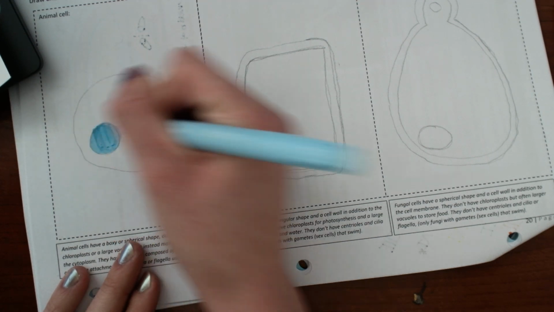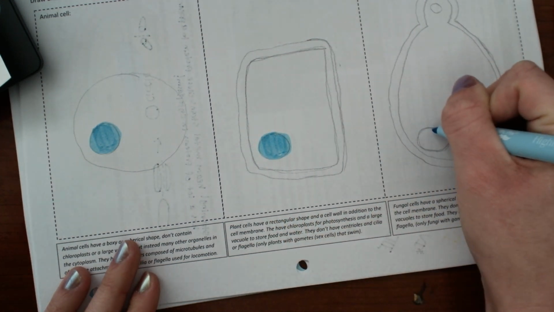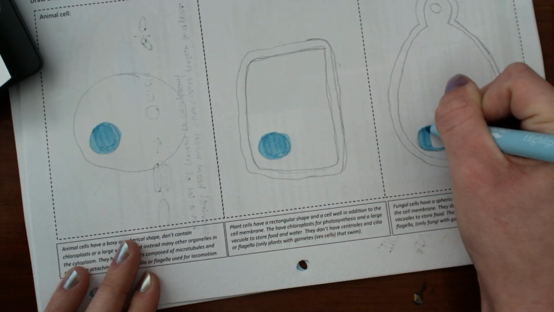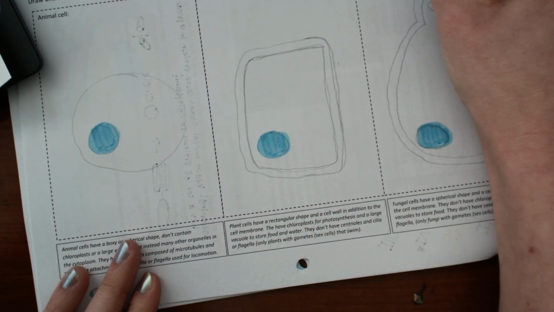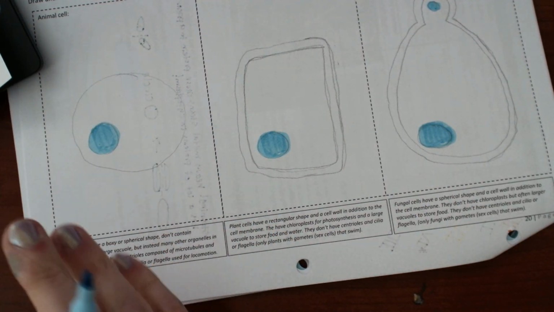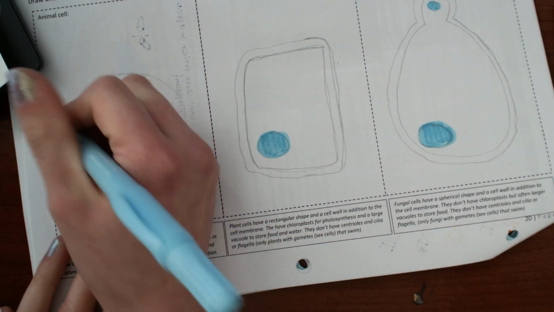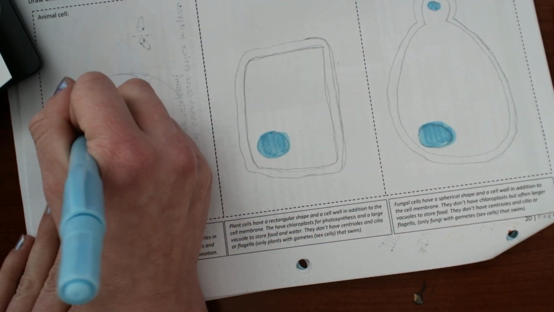And so all of them have a nucleus. Even the little one. So everything highlighted in blue, even the additional things I'm going to add in, they're all nucleus. All of it is part of nucleus.